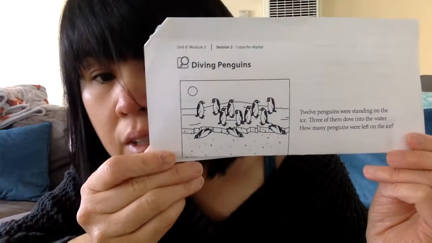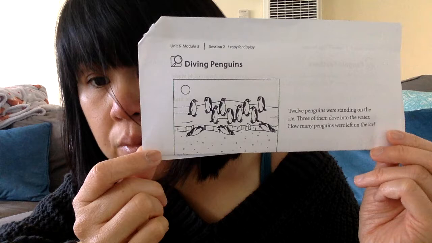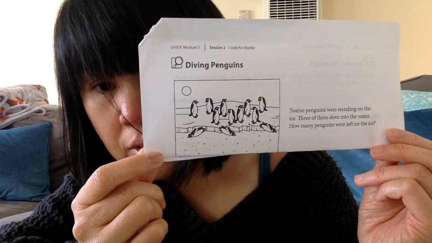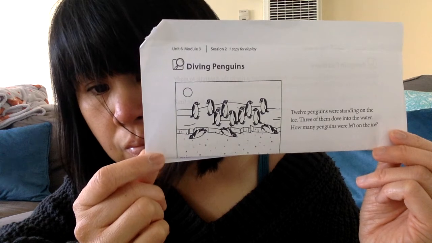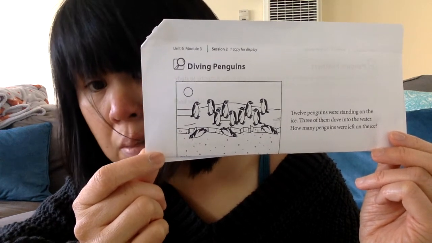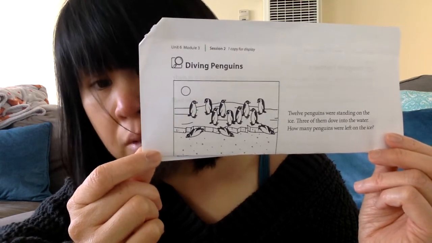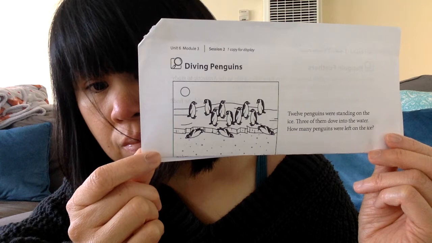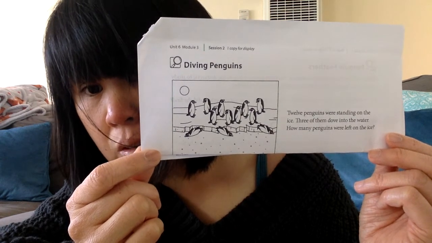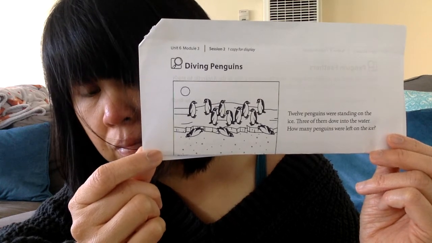So it says 12 penguins were standing on the ice. 3 of them dove into water. How many penguins were left on the ice? So remember, we read this 3 times. So what is the story about? This story is about penguins. This story is about how some of them jumped into the water.